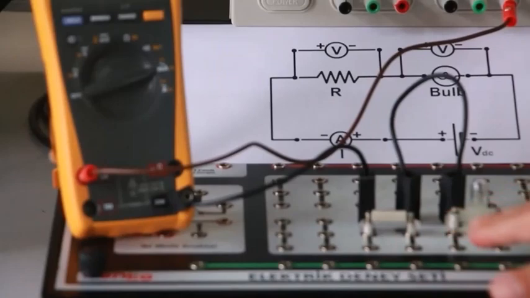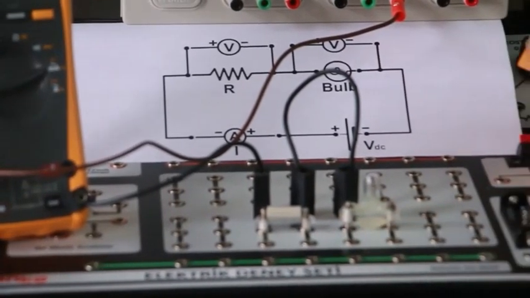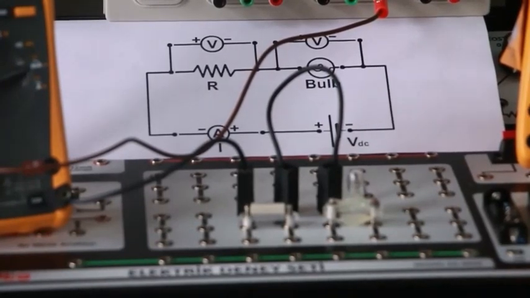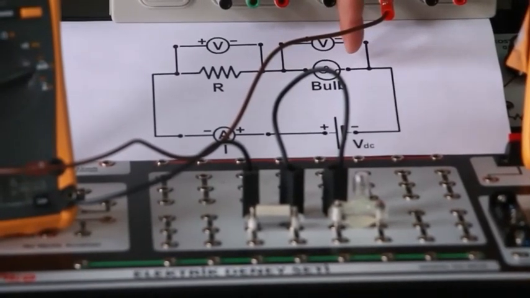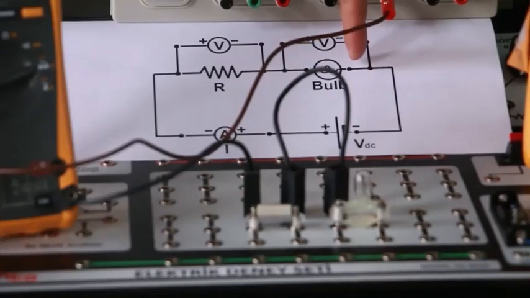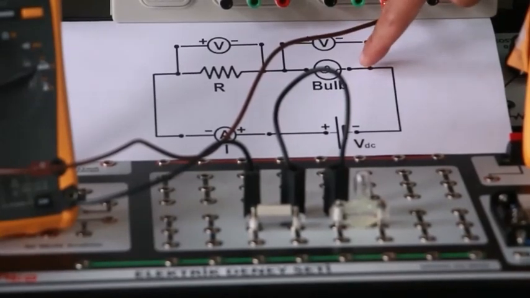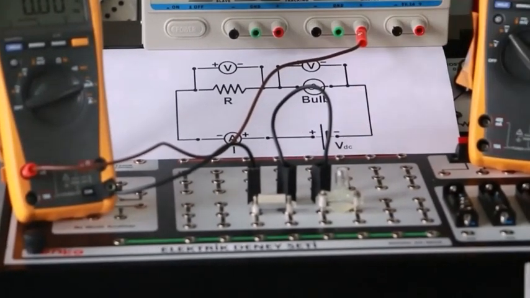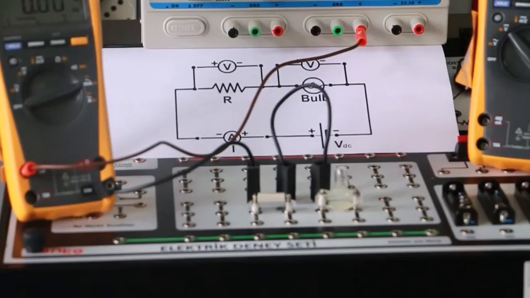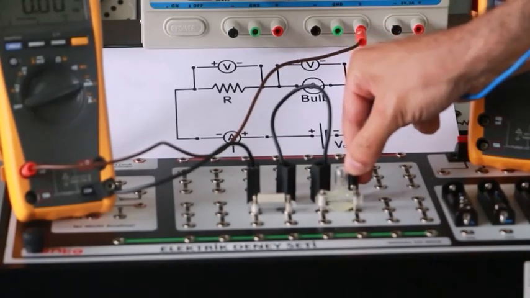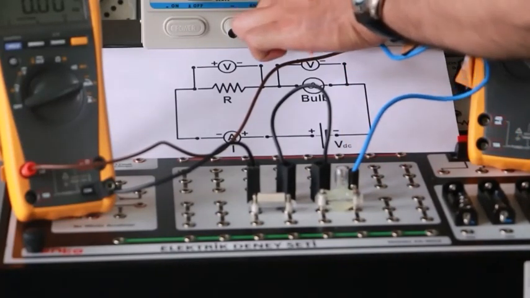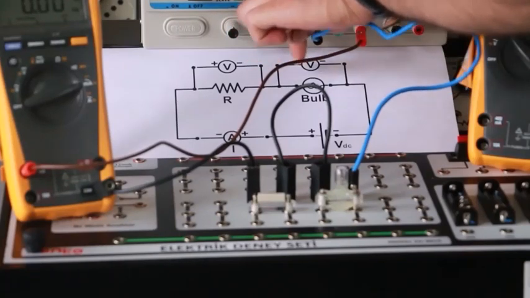Now these two circuit elements are connected, but the circuit is not completed. Look, we are now at this terminal. This terminal is connected to the negative pole of the voltage source, that means the power supply. So using another cable, I plug here from the terminal of the bulb to the negative pole of the power supply.